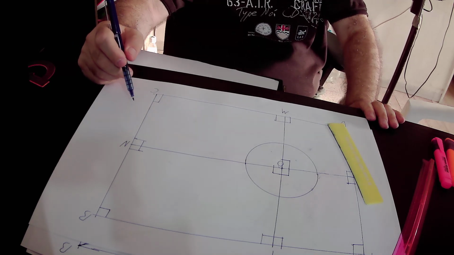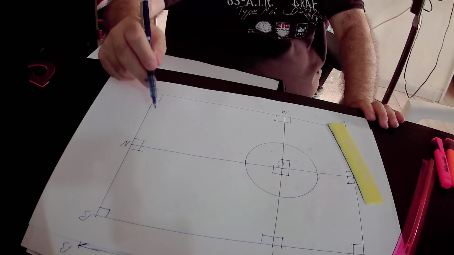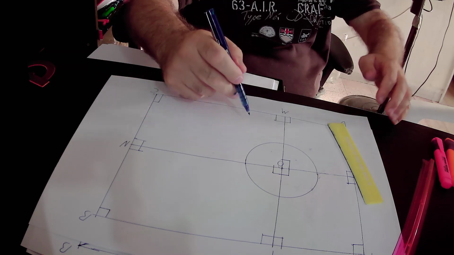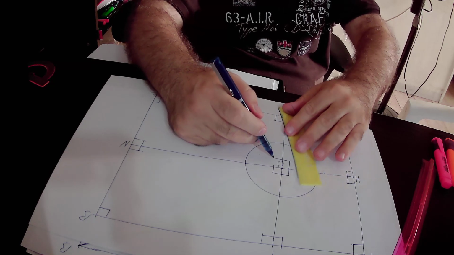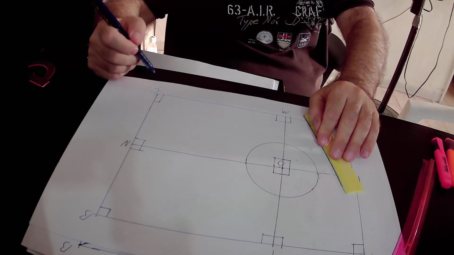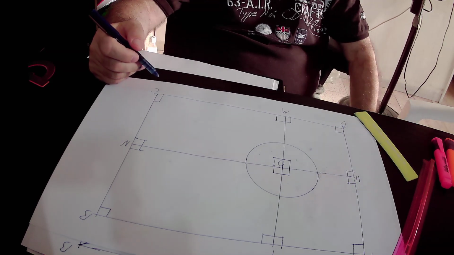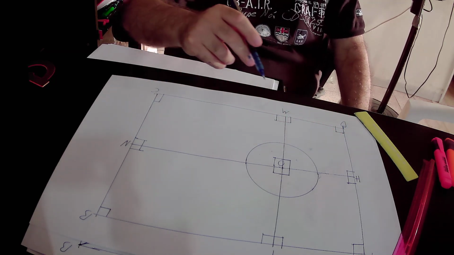And finally, in quadrilateral ONMC, we have 1, 2, 3 right angles, therefore the fourth angle must also be equal to 90 degrees, and therefore quadrilateral ONMC is a rectangle. So we found out that inside the big rectangle ABCD we have 4 small rectangles.